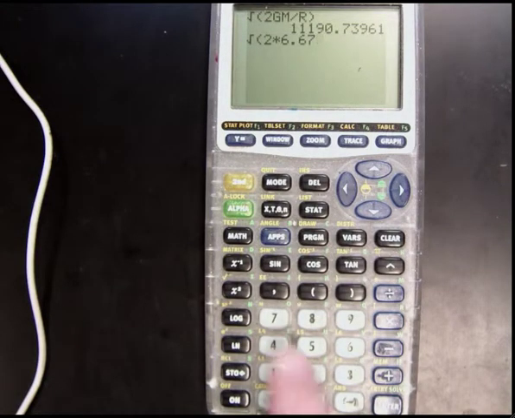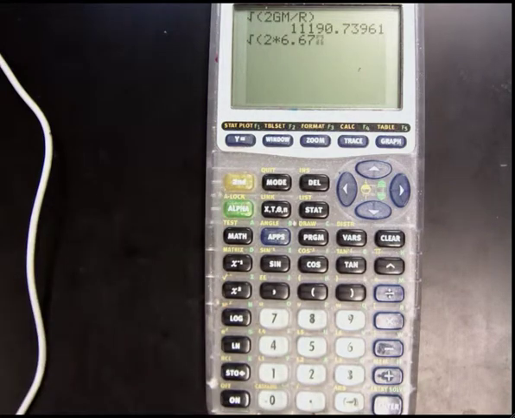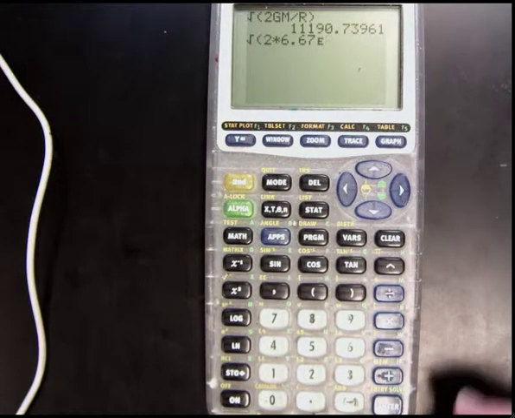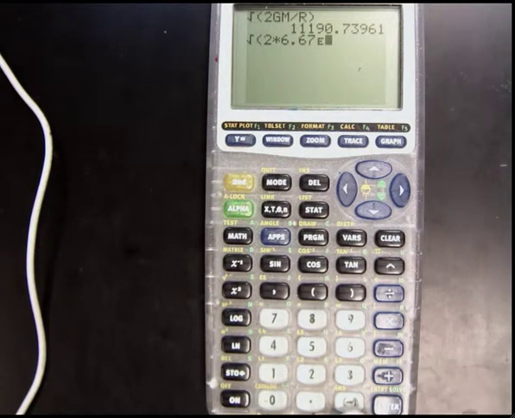On my calculator, it's yellow, so I have to hit the second, same thing I did to get to the square root sign. Then I hit EE. Then I want to put in minus 11th, but I don't use the subtraction sign. I use the minus sign down here, and then I put in 11. And so that is 6.67 times 10 to the minus 11th.